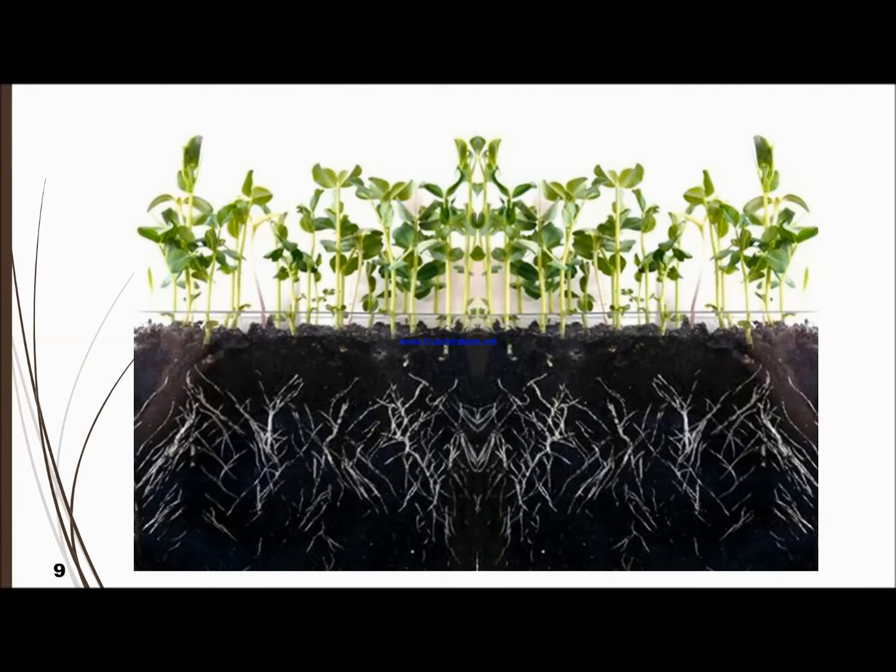Imagine this is the profile of the soil. If the soil is not ready, how can the roots of the plant penetrate to get all the nutrients?